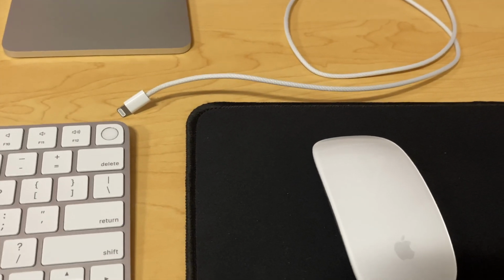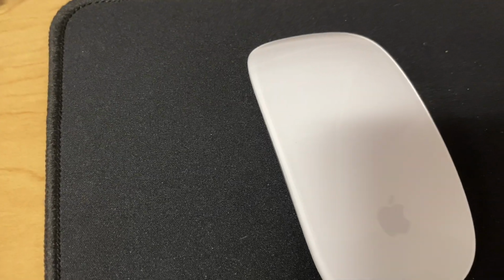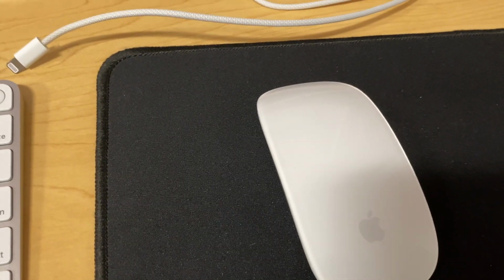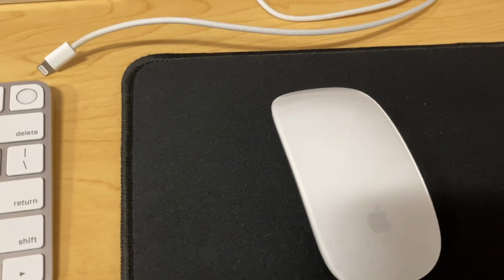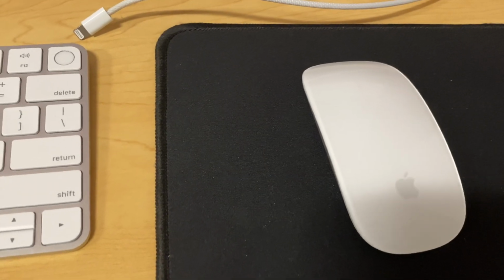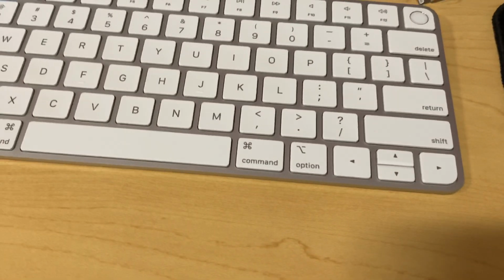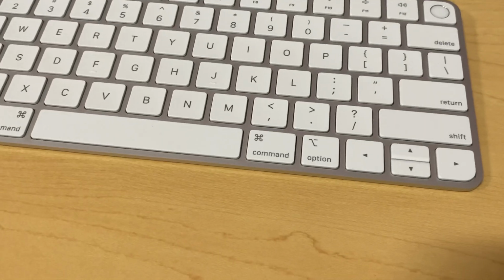To avoid issues with the Magic Mouse, which cannot be charged while you're using it, you should check its battery every 2 to 4 weeks to ensure smooth operation. The Magic Keyboard can be charged while you're using it, so this is not that much of an issue.